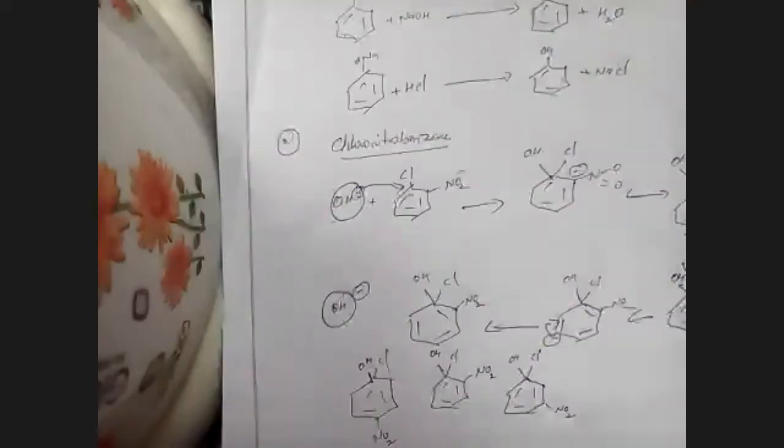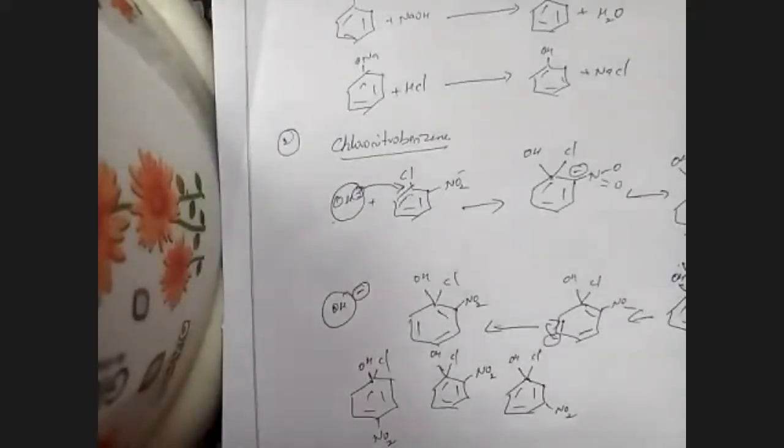Electrophilic means you are adding a positive charge to the ring. Electrophilic substitution reaction means you are adding a positive charge component to that. Okay? Shall I move on?